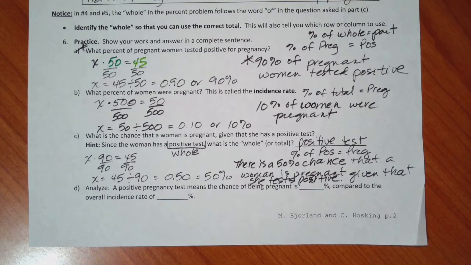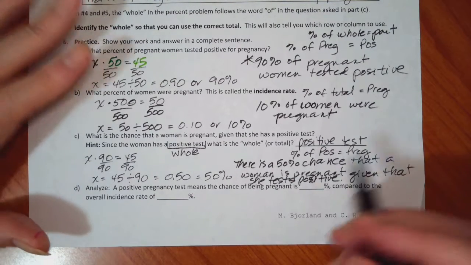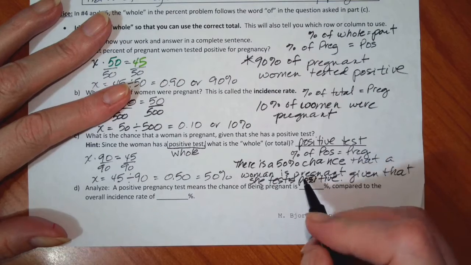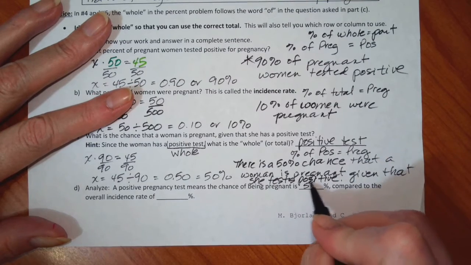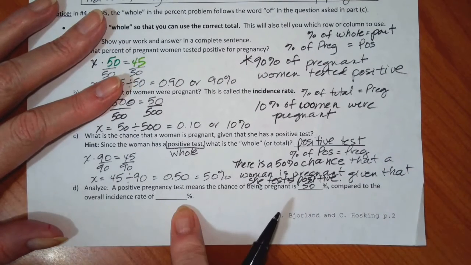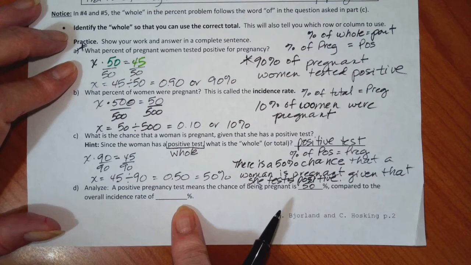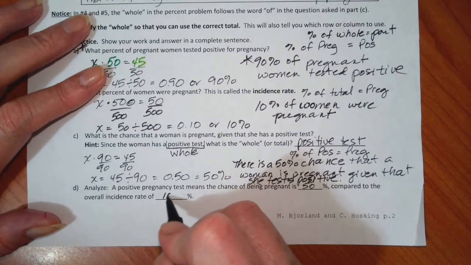So, a positive pregnancy test means the chance of being pregnant is 50%, compared to an overall incidence rate of 10%, which we found on the front.